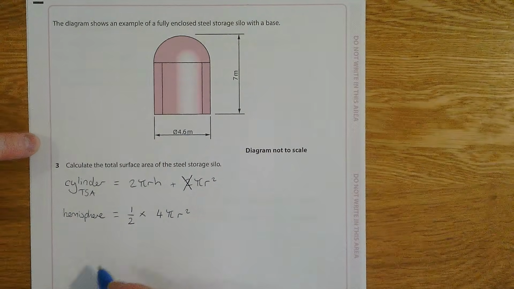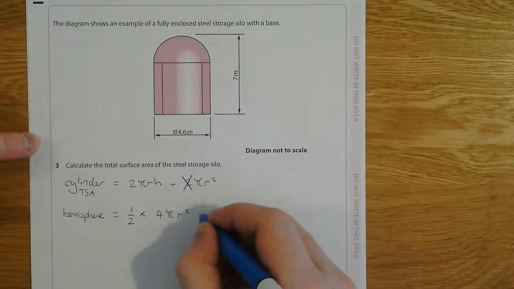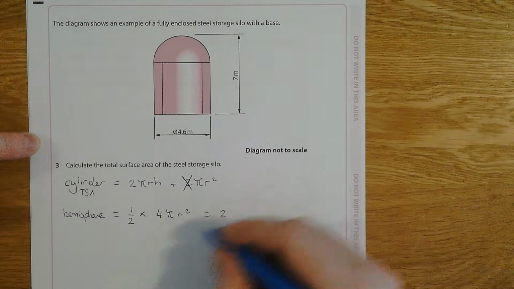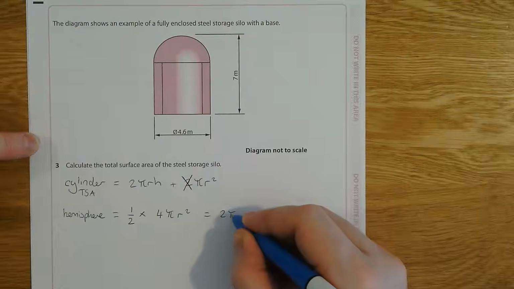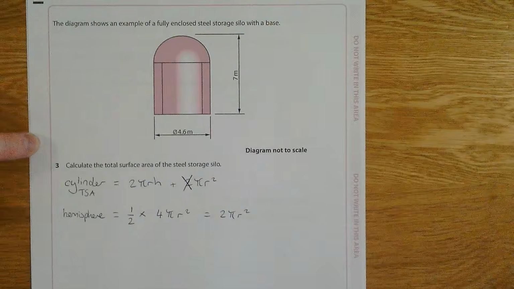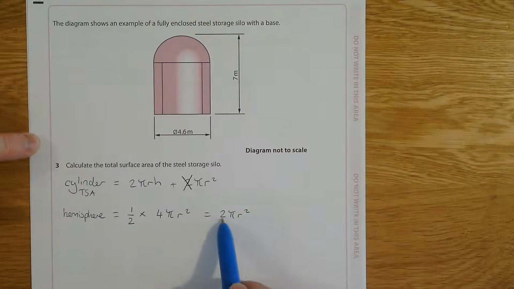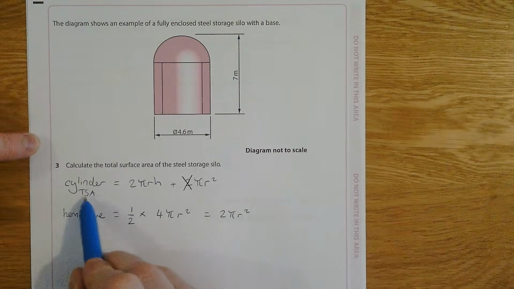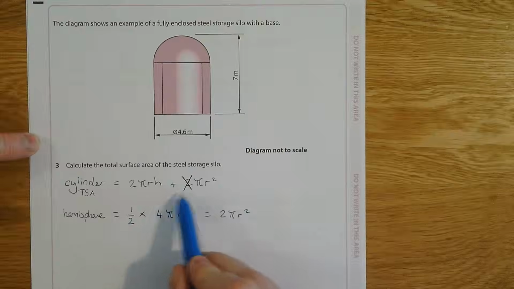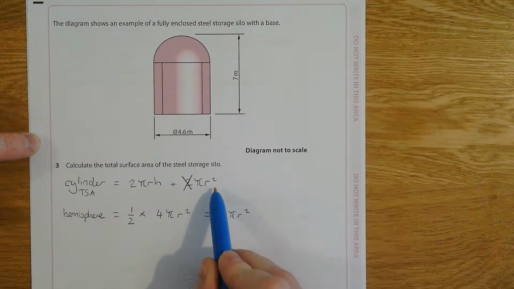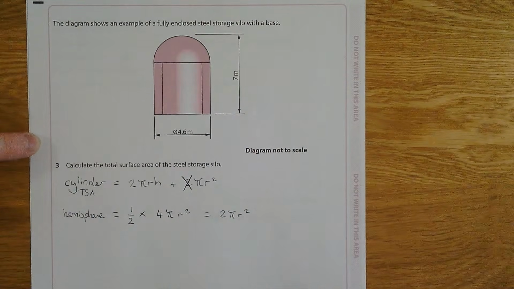Well, we can simplify this to being 2 pi r squared, because half of 4 is 2. So if we get the hemisphere, that's going to be 2 pi r squared, and the cylindrical part, 2 pi rh plus pi r squared, and add those two together, that will give us the total surface area.